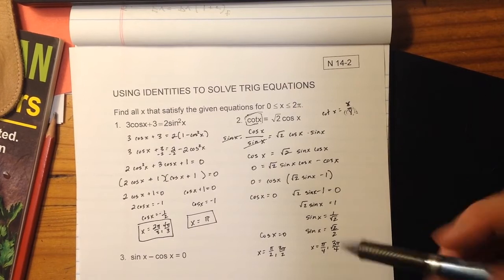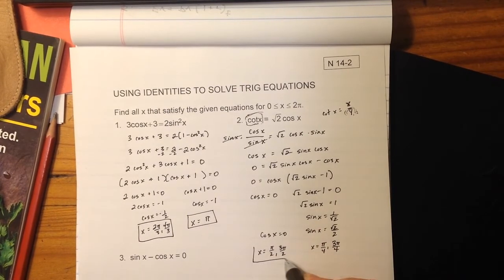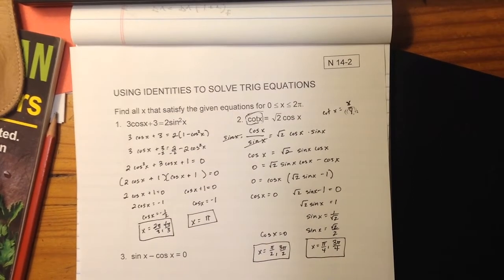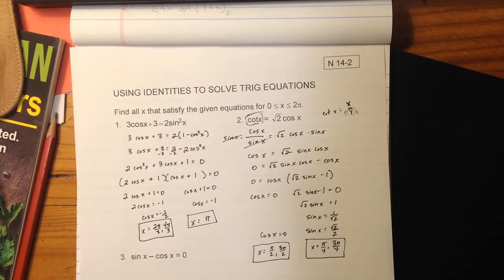That is not any of my answers, so these answers should work fine. These should be good to go. I don't have to worry about it not working in the original equation because it's undefined. So pi halves, 3 pi halves, pi fourths, and 3 pi fourths.